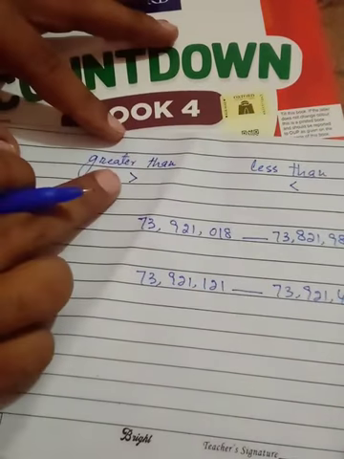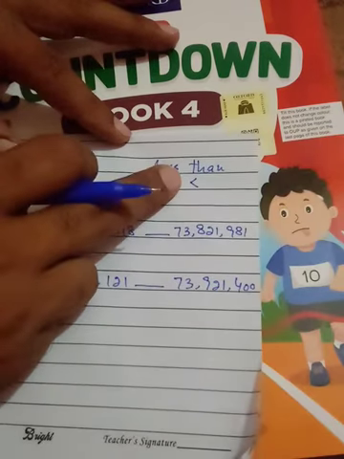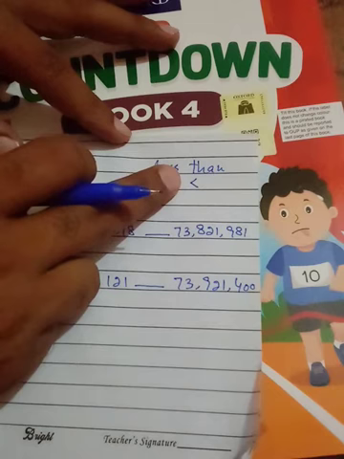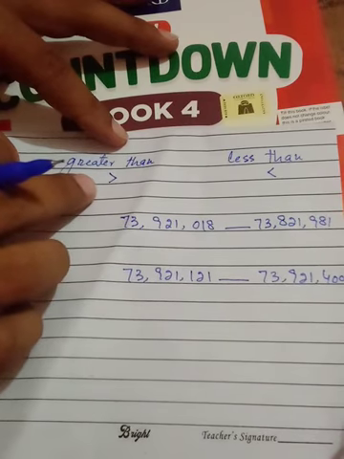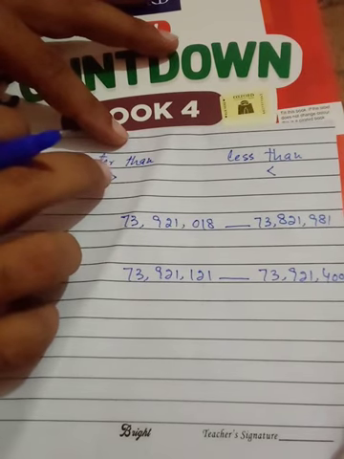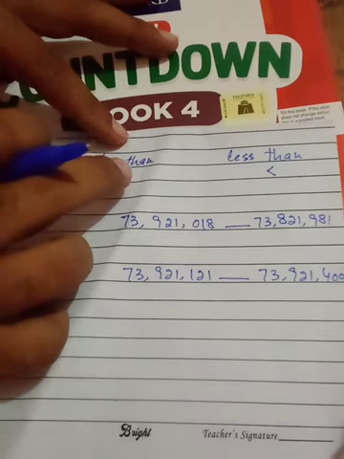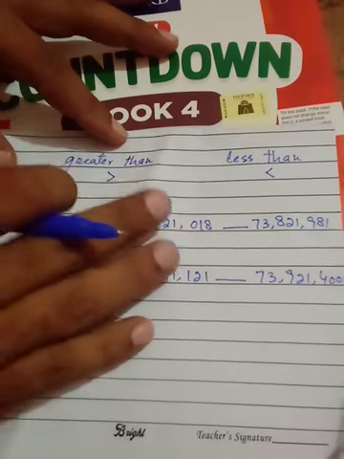This symbol is used for greater than and this symbol is used for less than. It means if a number comes before this symbol, it is counted as the bigger or greater number, and the number that comes after this symbol is the smaller number.